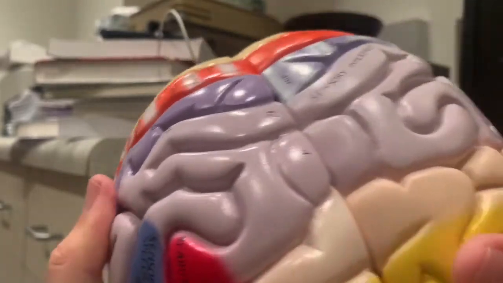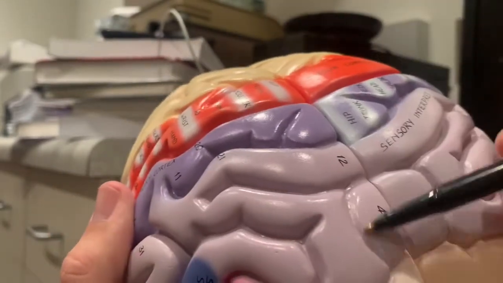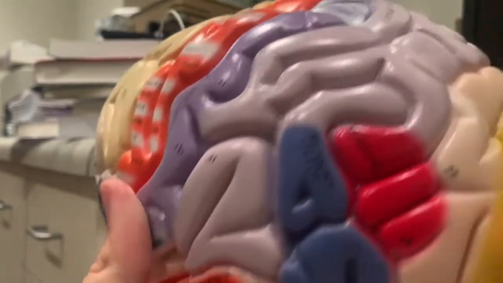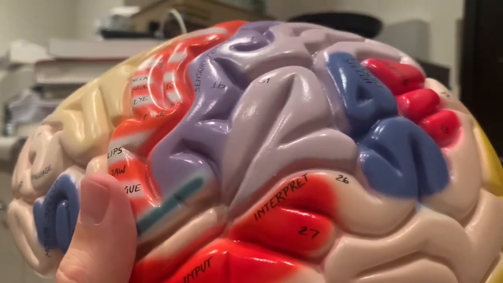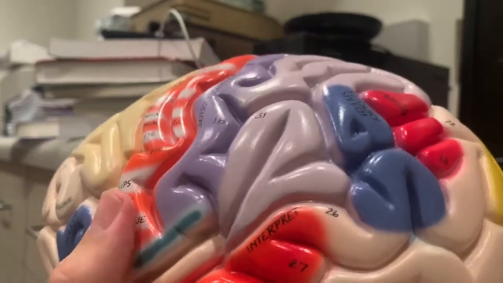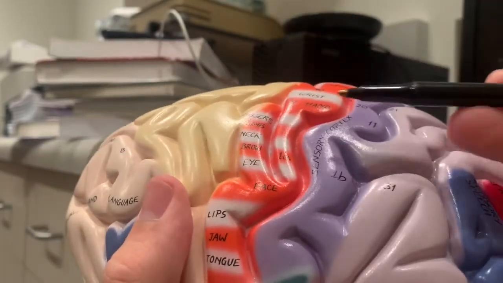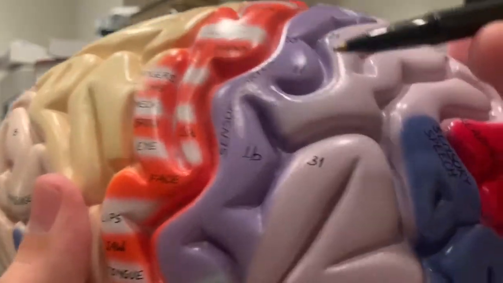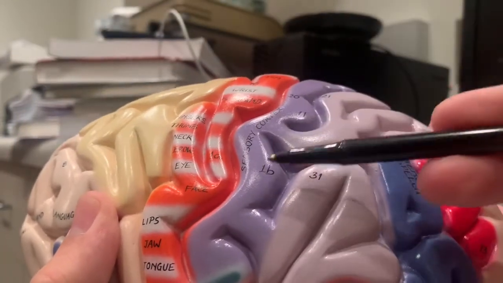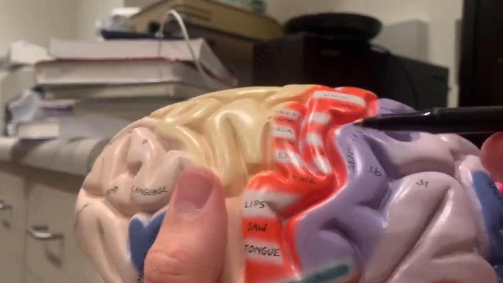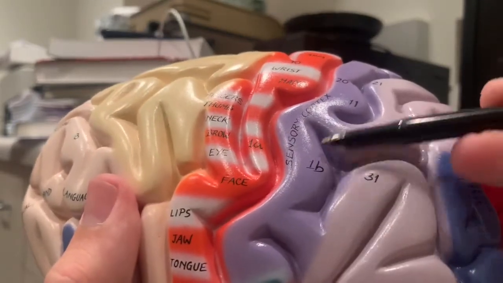Got ahead of myself. So here's number 4, which represents the parietal lobe. It's responsible for sensory information, and it houses the posterior central gyrus, also known as the primary sensory cortex. That's number 11 here. Also known as the primary sensory area in our coding, which is this 1B as well.